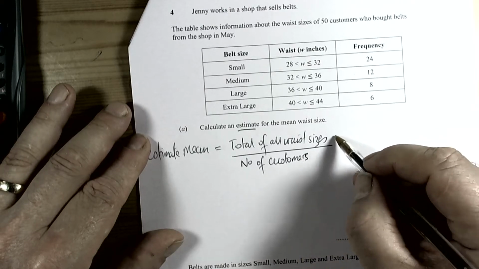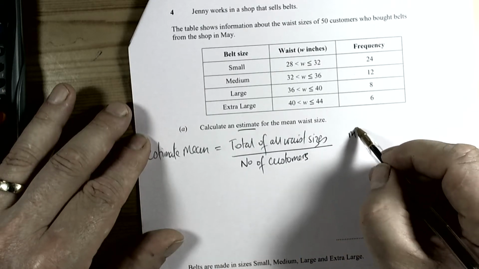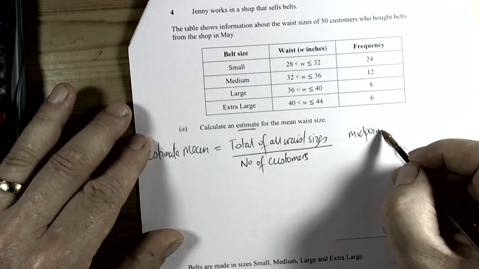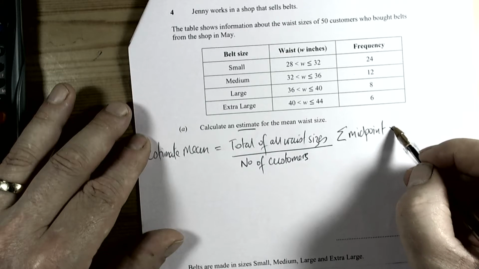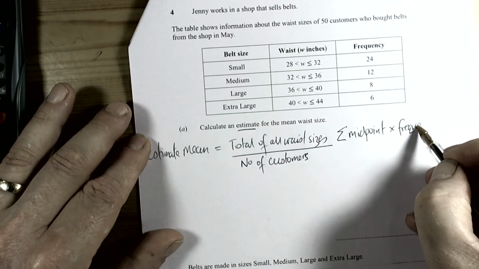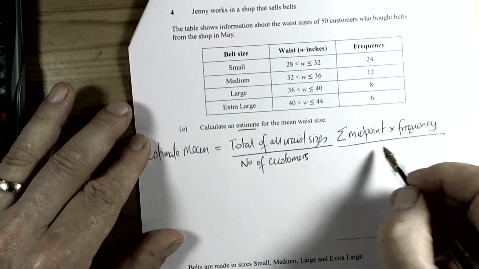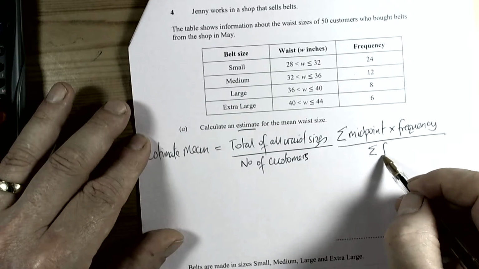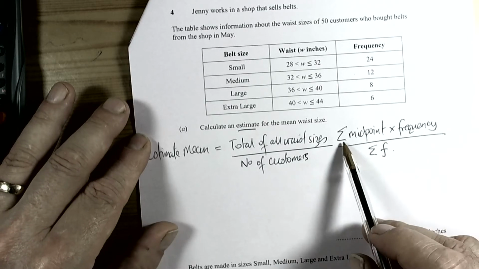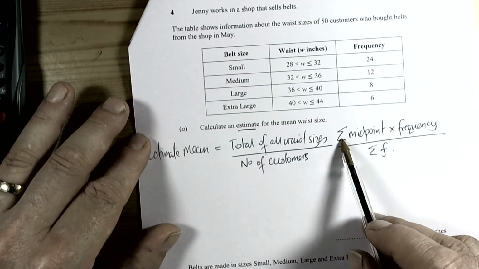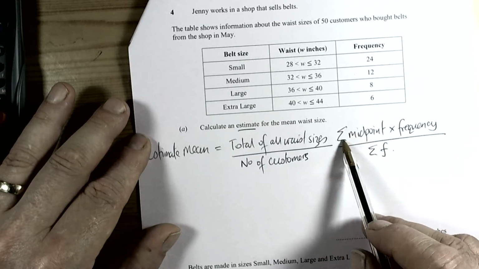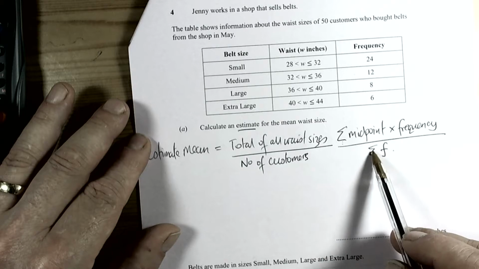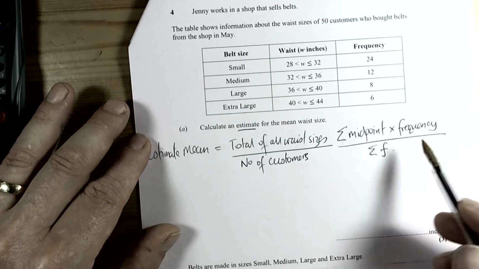But to get the total waste sizes, we have to use what's called the midpoint of the interval. So it's going to be the sum of the midpoint times the frequencies divided by the total frequency. So basically we've got a little formula here: this symbol means the sum of the total. So the total of the midpoints times the frequencies divided by the total of the frequencies.